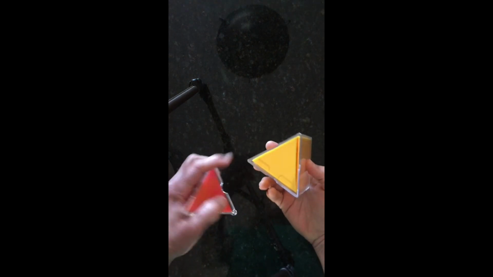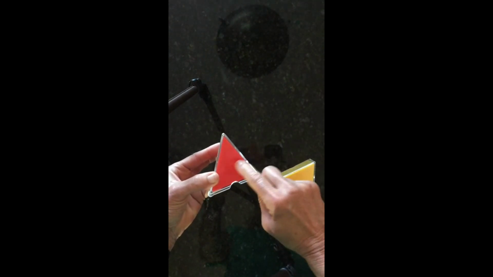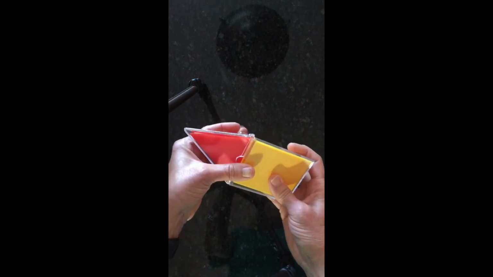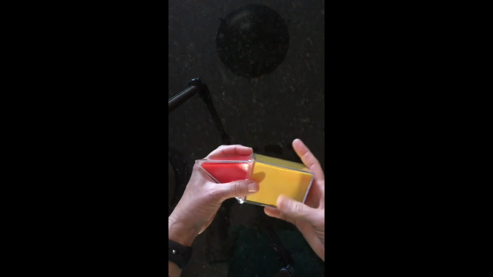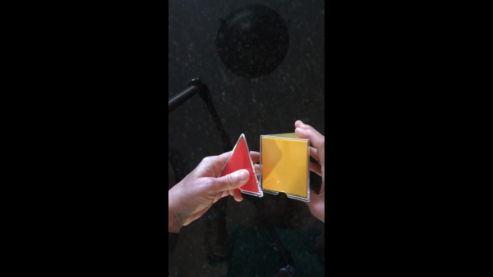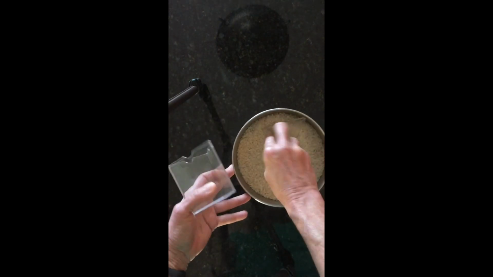One last demonstration. This is a triangular prism. It has 2 triangle bases. This is a triangular pyramid, 1 triangle base. The other triangle faces lead up to 1 vertex there. And again, they have the same base size and shape, and the same height. So what do you think is going to happen? How many times do you think it will take the pyramid volume to fill up the prism volume? Let's see.